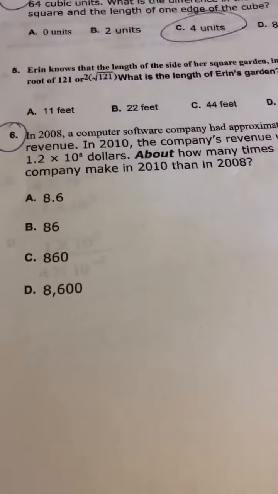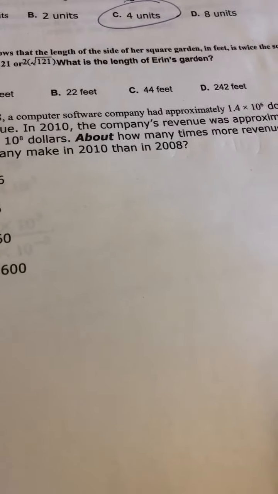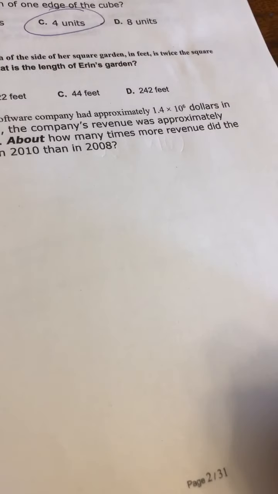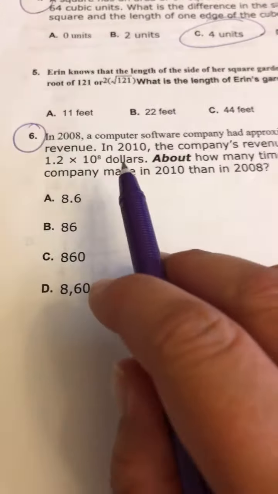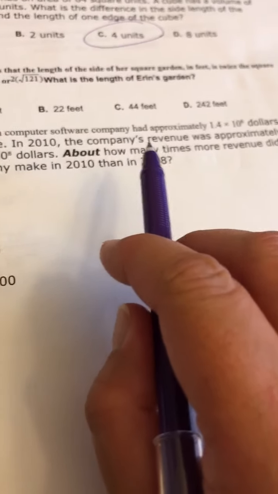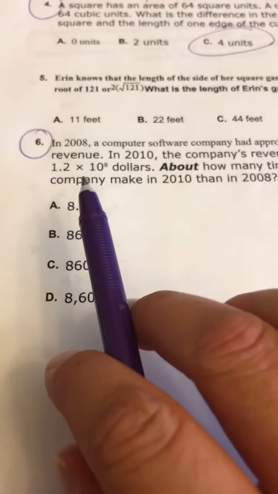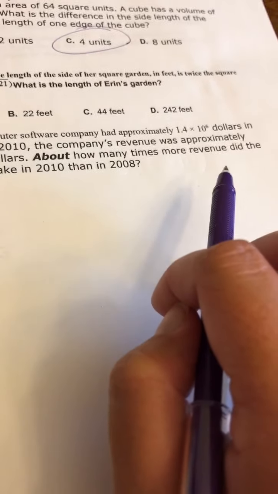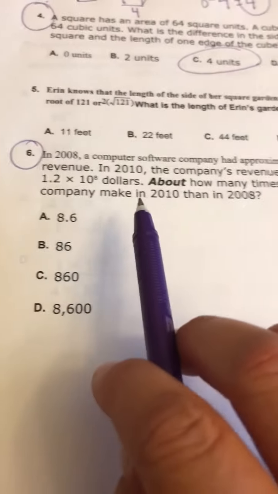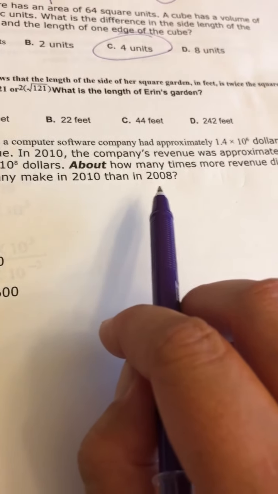Number 6, it says in 2008, a computer software company had approximately 1.4 times 10 to the 6th dollars in revenue. In 2010, the company's revenue was approximately 1.2 times 10 to the 8th dollars. About how many times more did the company make in 2010 than 2008?